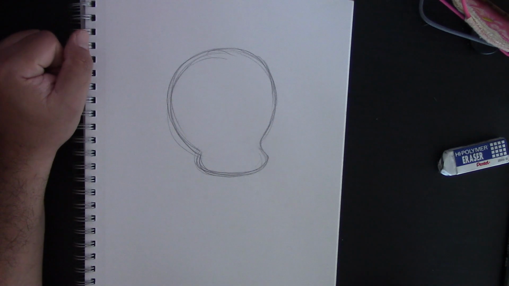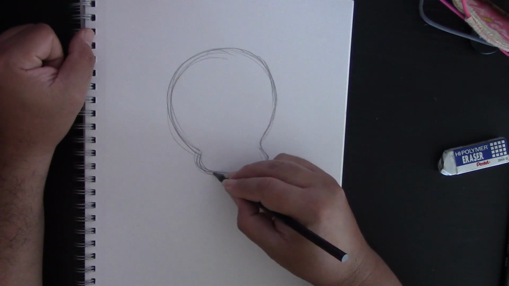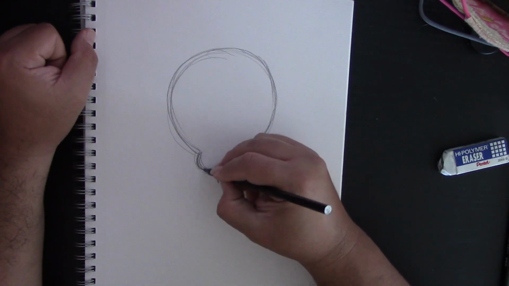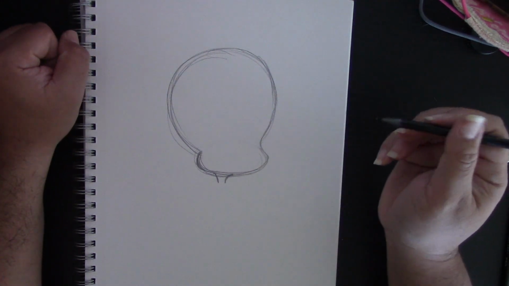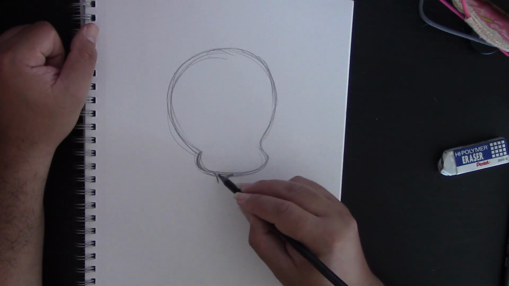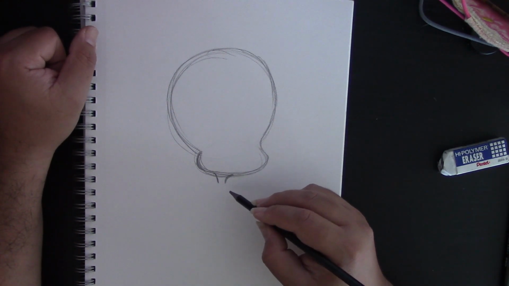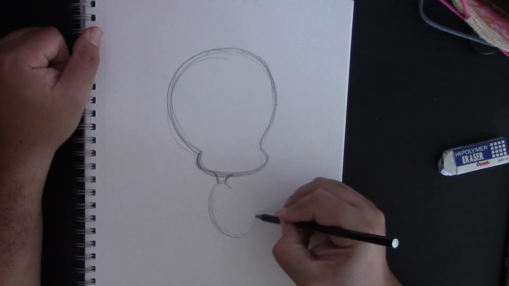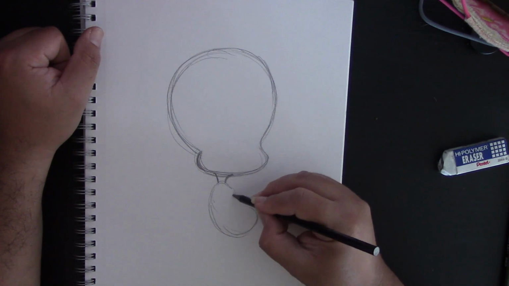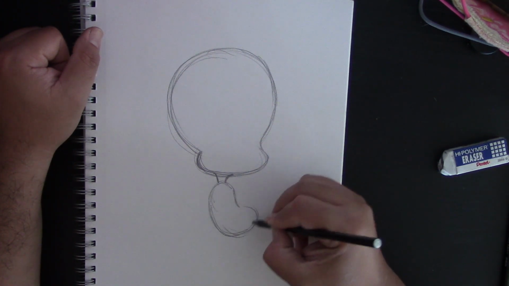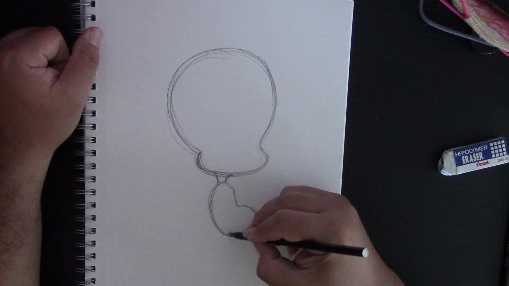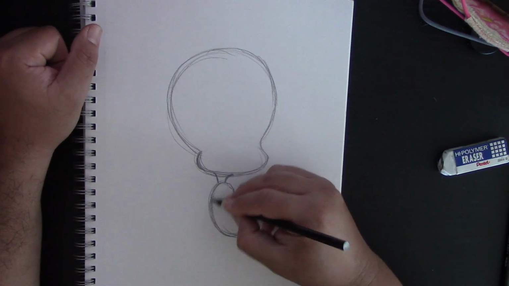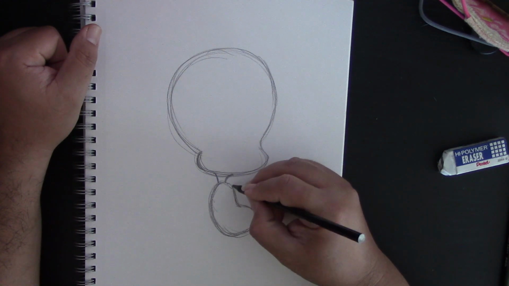Okay. And then I am going to draw 2 tapered lines coming out the bottom of this oval here. Alright? Now, after I draw this tapered line, this is going to be the neck. What we're going to do is we're going to make a jelly bean shape. And that jelly bean shape is going to be kind of small. Much smaller than the head shape. The head shape is going to be huge. The body shape is going to be kind of way small.